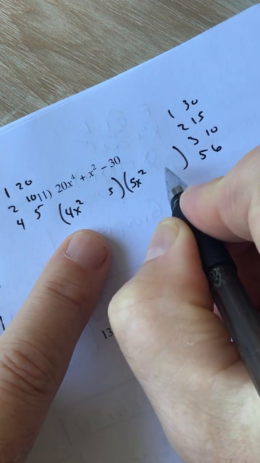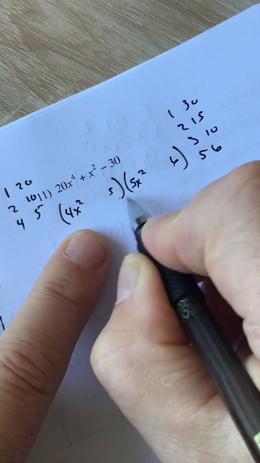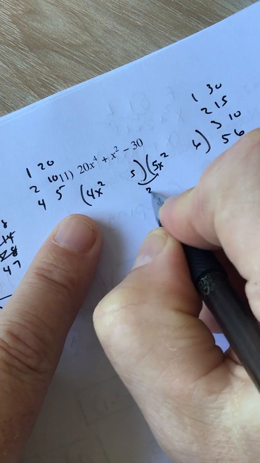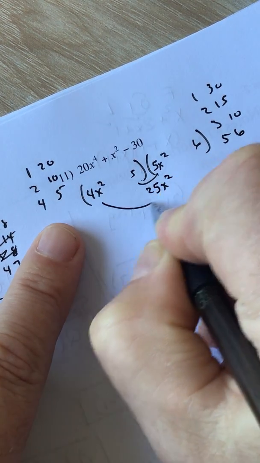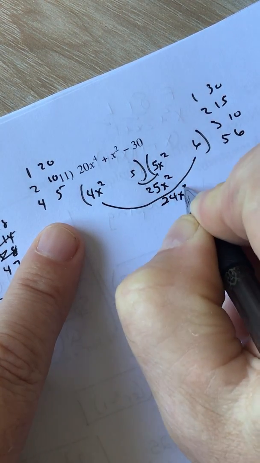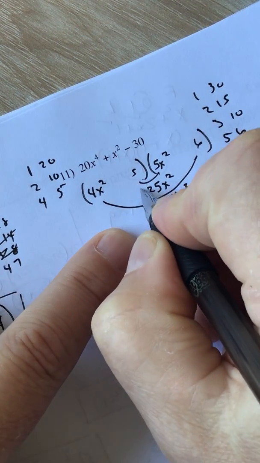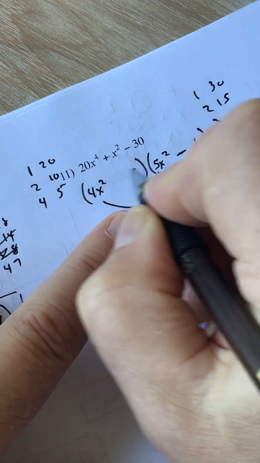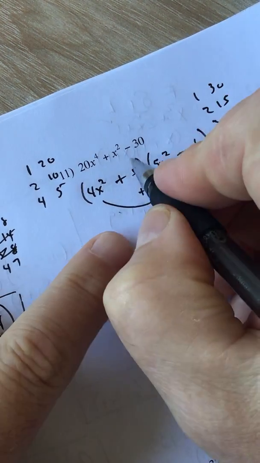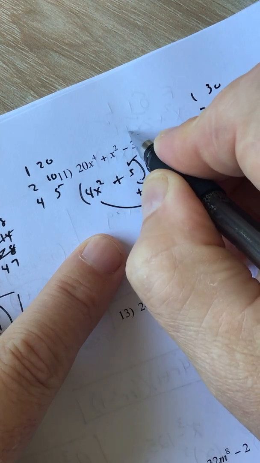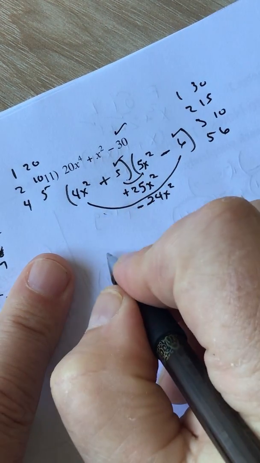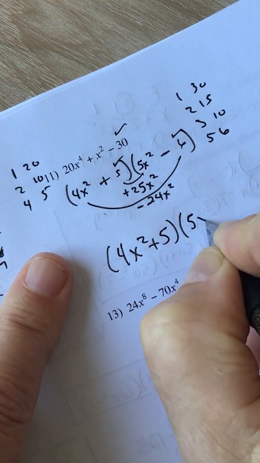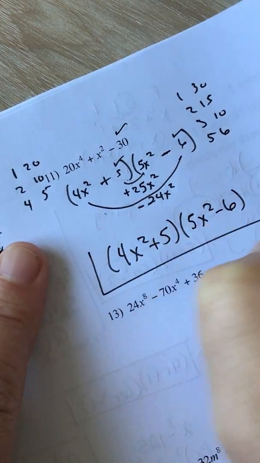What if I put a 5 and a 6 there? That's 25 and that's 24. That will probably do it. There's 25x squared. There's 24x squared. I need it to be a positive 1, so that needs to be positive, that needs to be negative. So the outers have to be negative, the inners have to be positive, and positive 5 and negative 6 still make negative 30. So there we have it. 4x squared plus 5 and 5x squared minus 6.